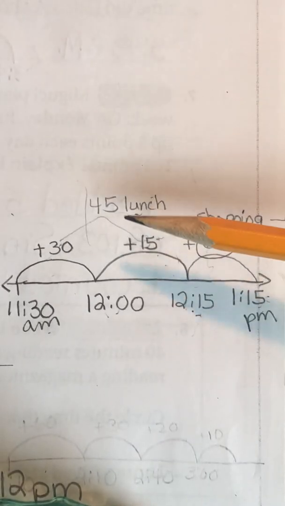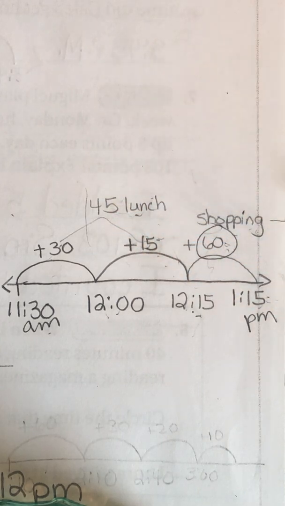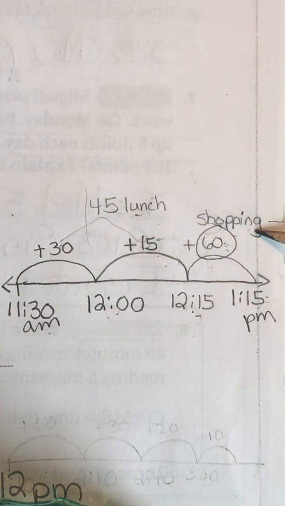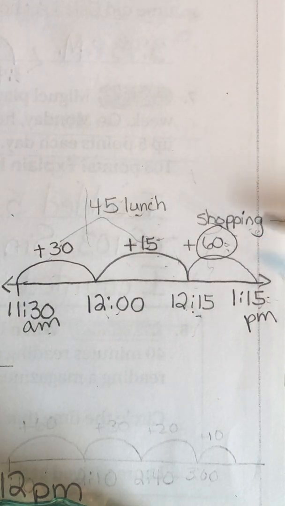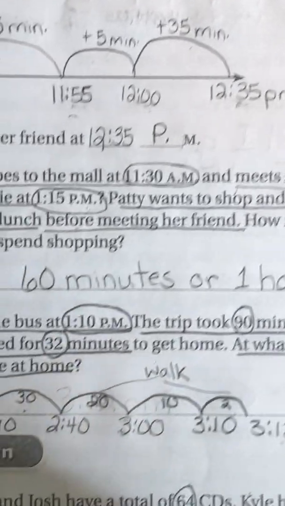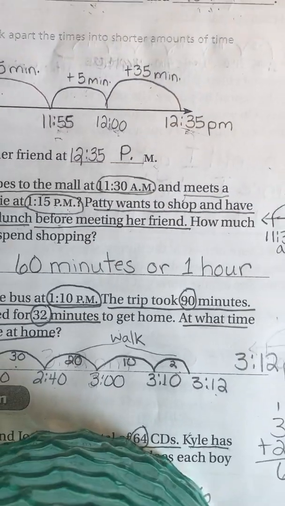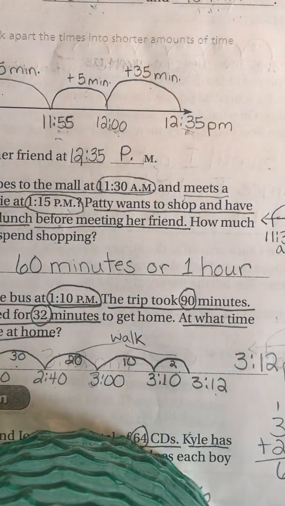The problem already told us about lunch. We had to figure out how long she would have to shop until 1:15. Our answer is 60 minutes or 1 hour. Pause the video if you need to, but there is the answer that I wrote. How much time can she spend shopping? 60 minutes, or you could have written 1 hour.